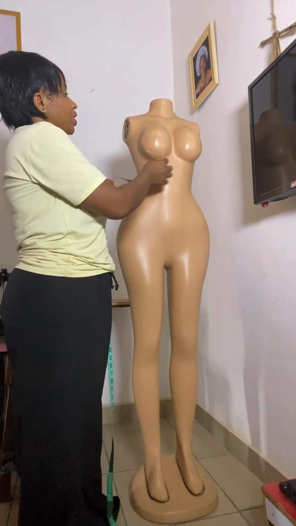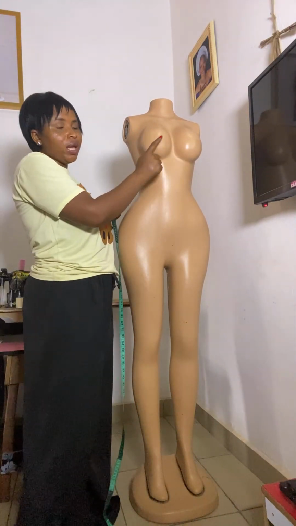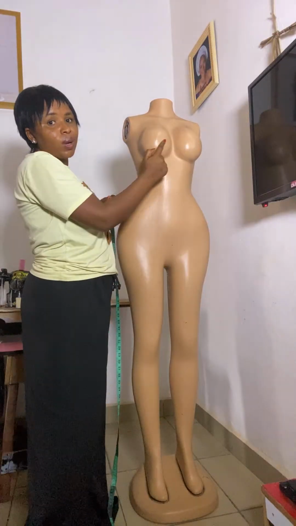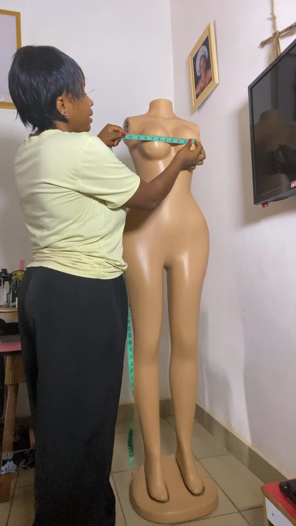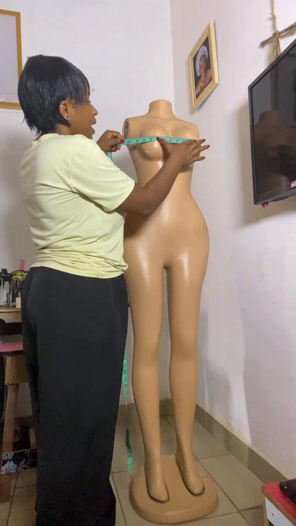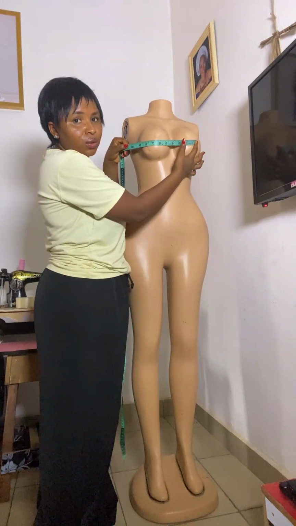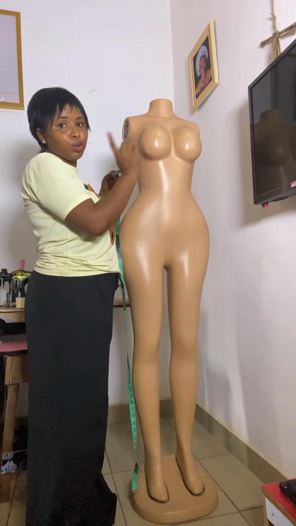So the next measurement for you to take is your nipple to nipple. You go from one nipple point here to another nipple point here. So you place your tape like this. Can you see? And then you note this down. So you note whatever nipple to nipple you get.